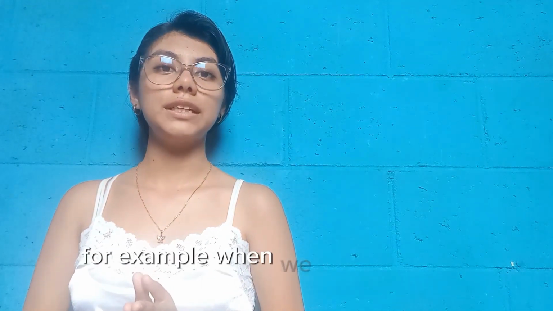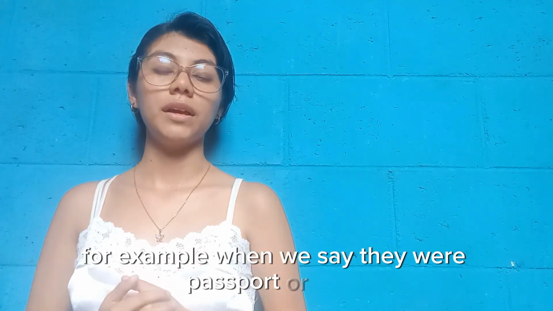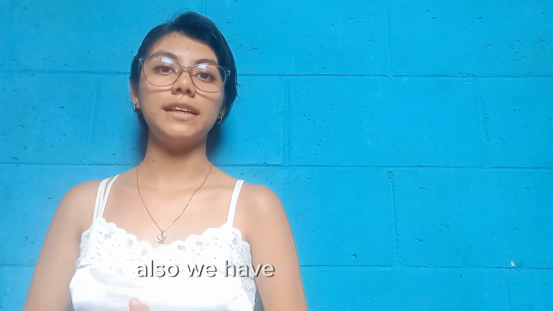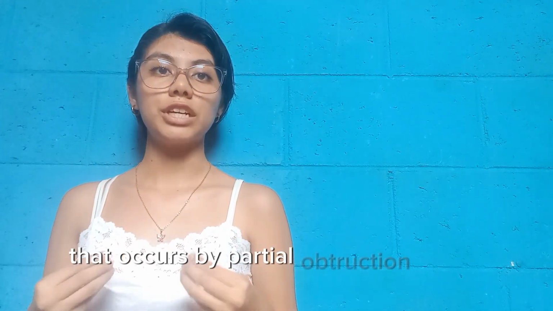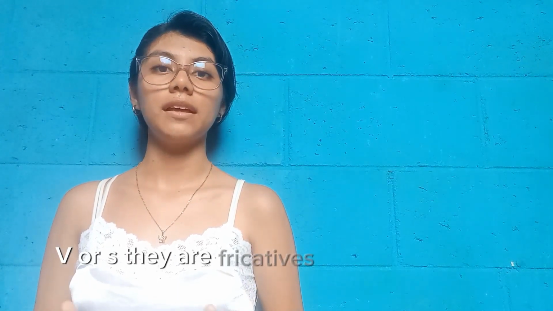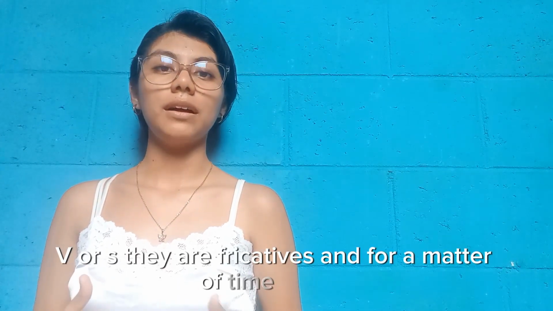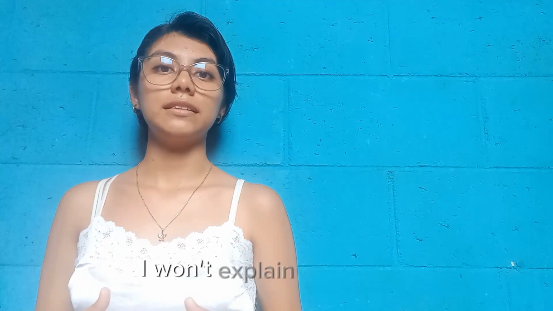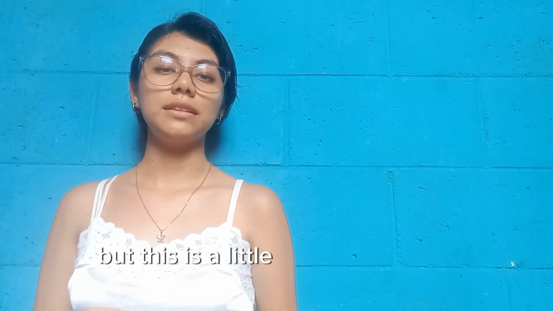For example, when we say the word passport or work or today, we are using stops. Also, we have the fricatives that occur by partial obstruction of the airstream. For example, the sounds of the letter F, V, or S. They are fricatives. And for matter of time as well, I won't explain all of them, but this is a little bit of manner of articulation.